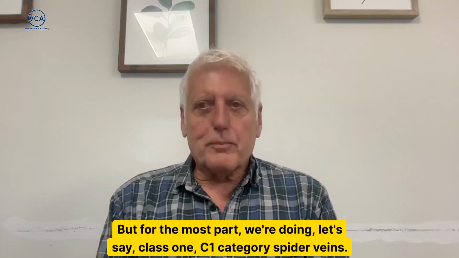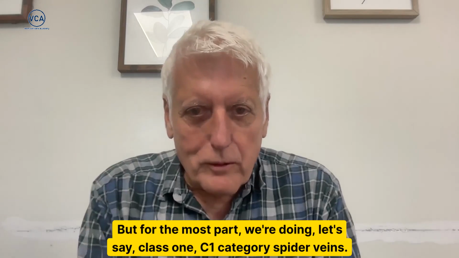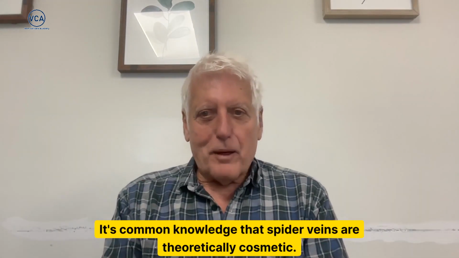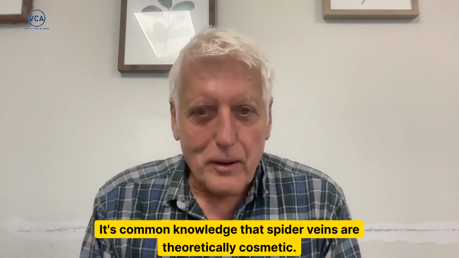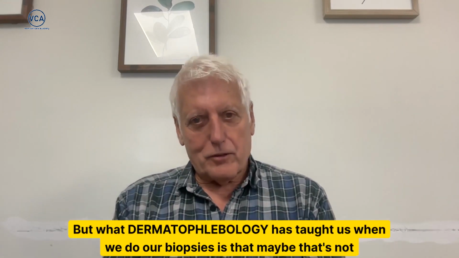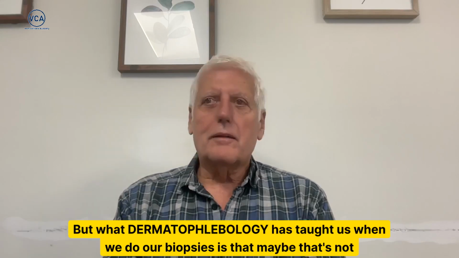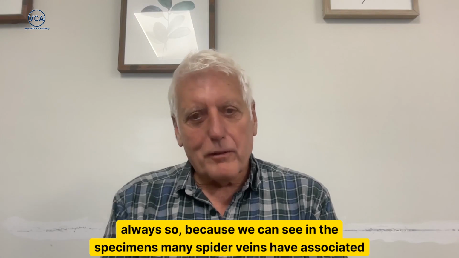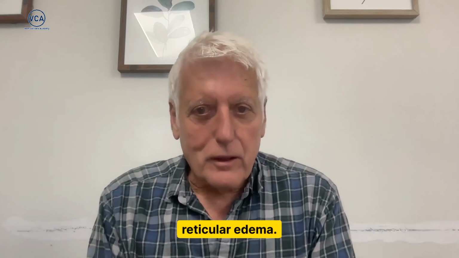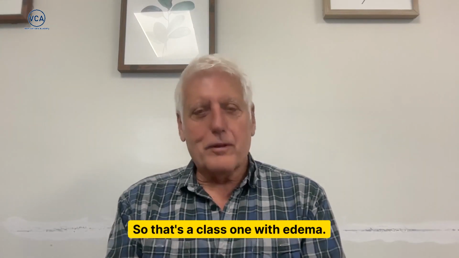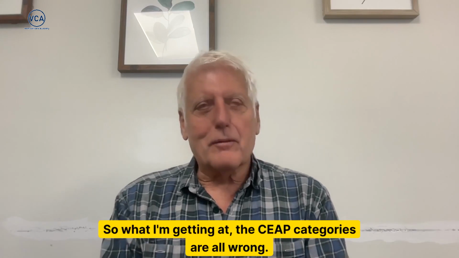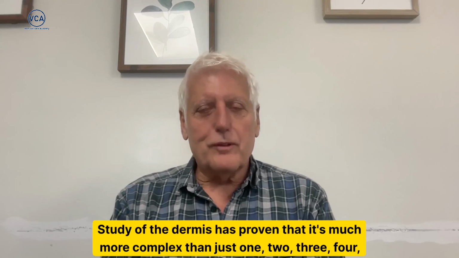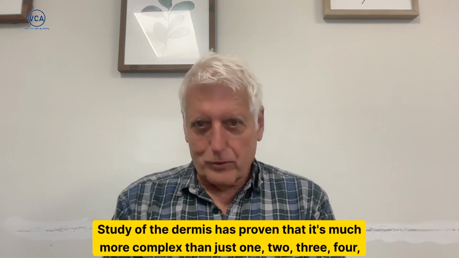But for the most part, we're doing, let's say, class 1, CEAP1 category, spider veins. It's common knowledge that spider veins are theoretically cosmetic. But what dermatophlebology has taught us when we do our biopsies is that maybe that's not always so, because we can see in the specimens many spider veins have associated reticular edema. So that's a class 1 with edema. Does that make it a class 3? So what I'm getting at, the CEAP categories are all wrong. Study of the dermis has proven that it's much more complex than just 1, 2, 3, 4, 5, 6.